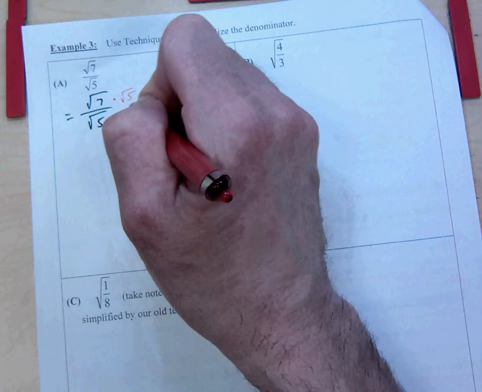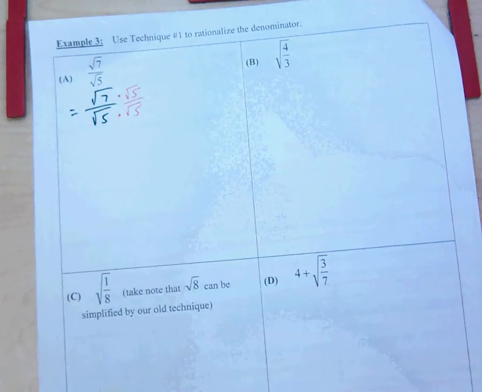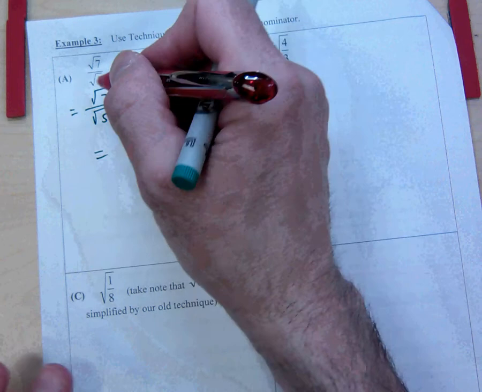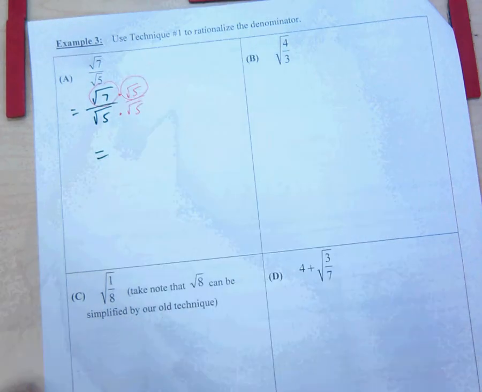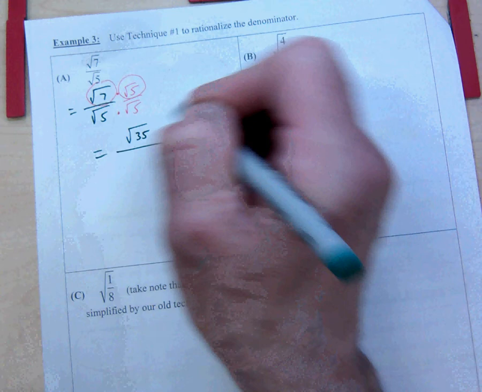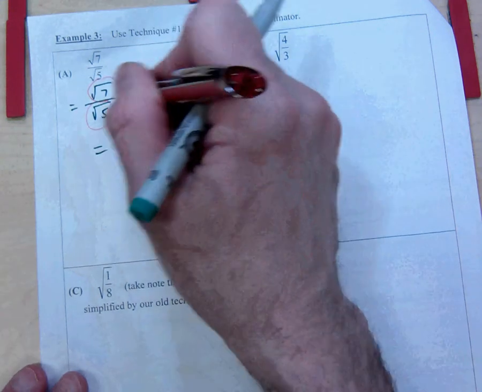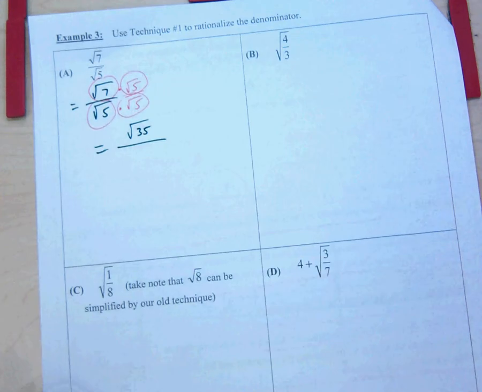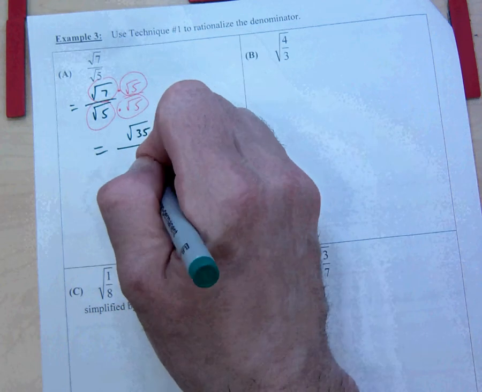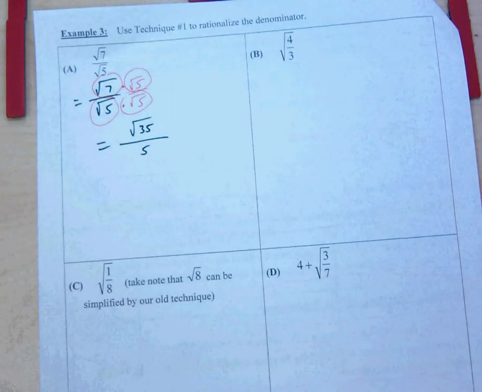Okay, good. So if I multiply the top and bottom by square root of 5, watch what happens. On top, do you agree that square root of 7 times square root of 5, we can just combine into the square root of 35? Yeah. On the bottom, what's square root of 5 times square root of 5? Square root of 25, which is just 5. Everybody agree square root of 5 times square root of 5 is just 5?